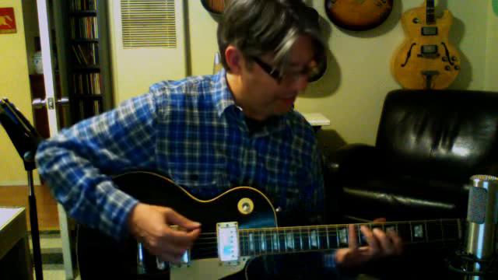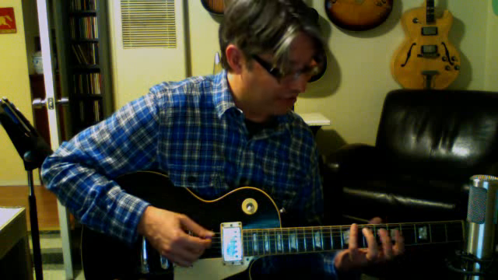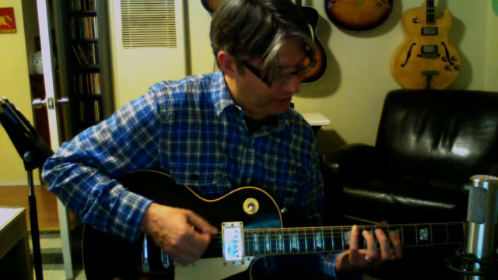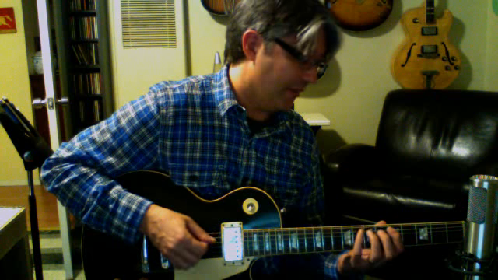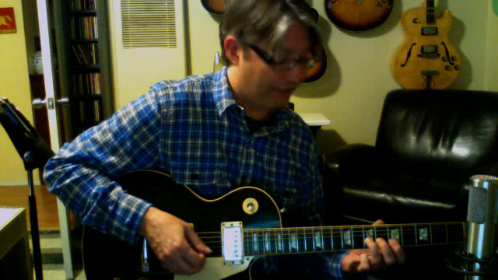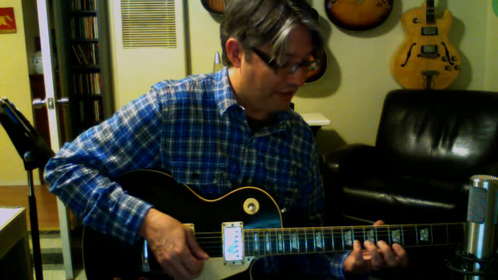The major scale could be played starting on the C here, the 8th fret of the 6th string, so C, D, E, F, G, A, B, C. In this position, it would be 8, 5, 7, 8, 5, 7, 9, 8, and you keep going. It could be 7, 5, 6, 8, 5, 7, 8.